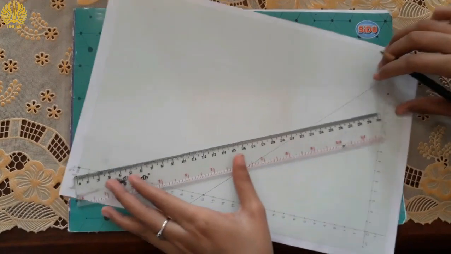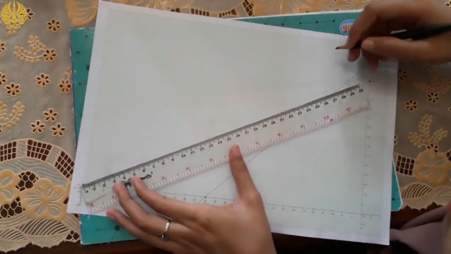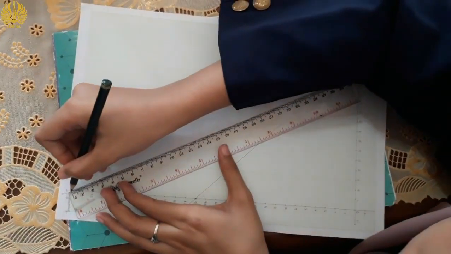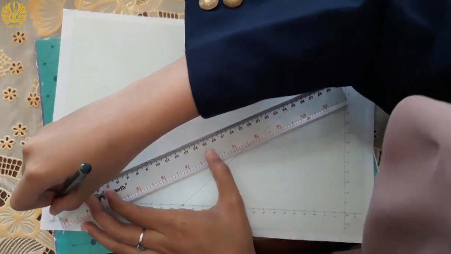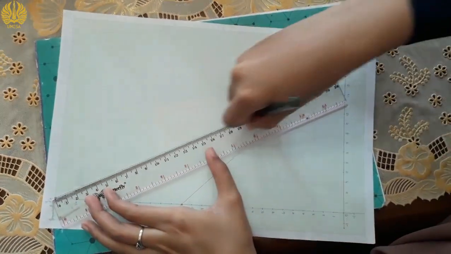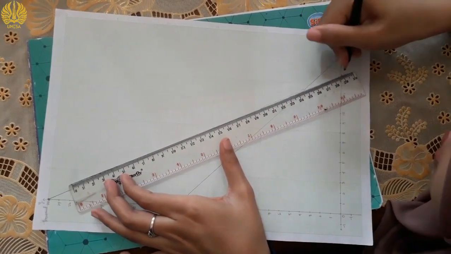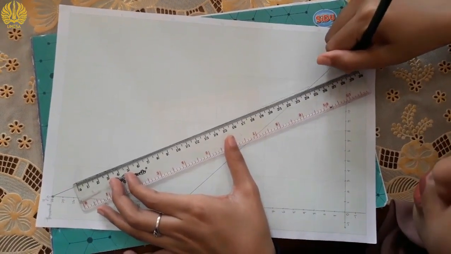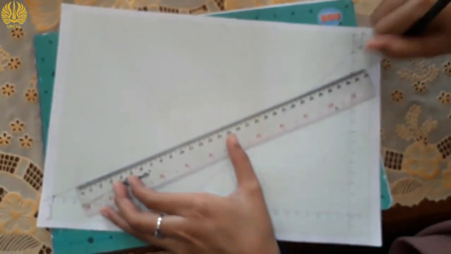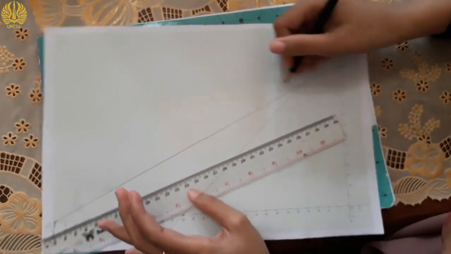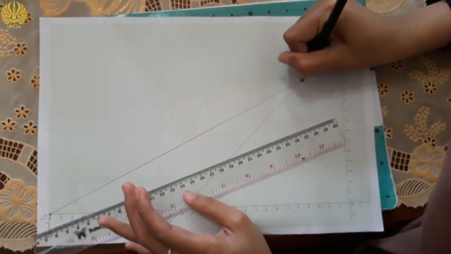Then we draw it. Okay, then we have the intersection here.